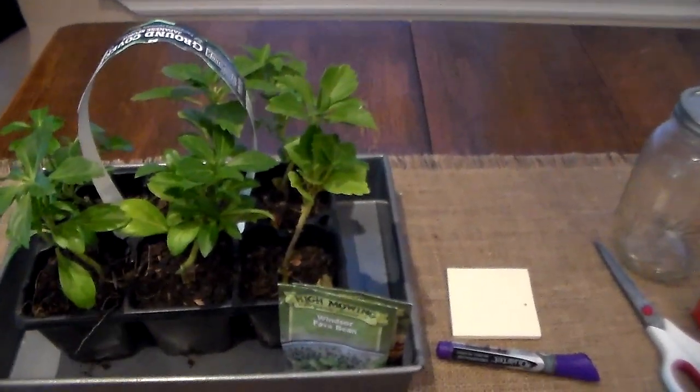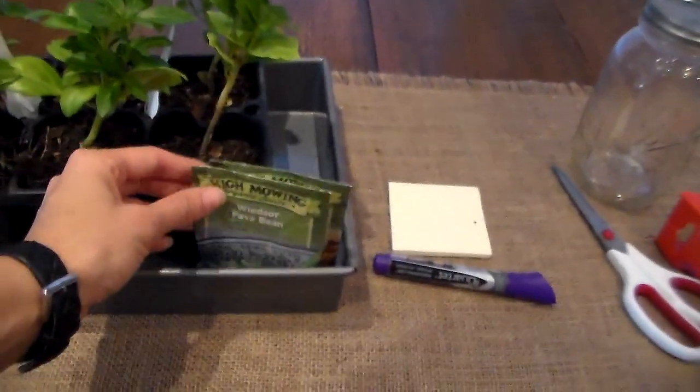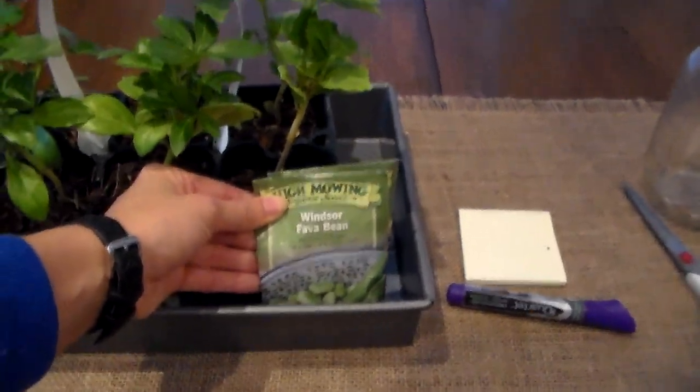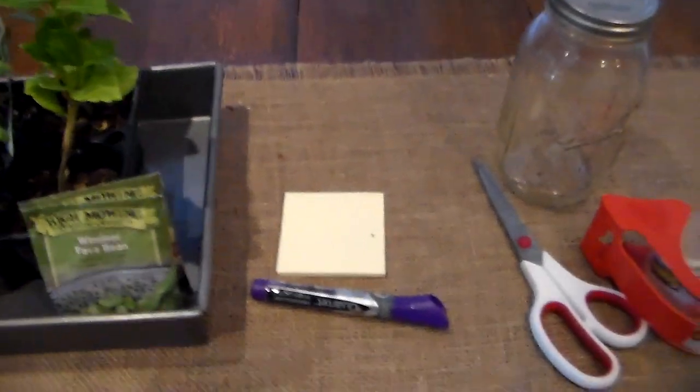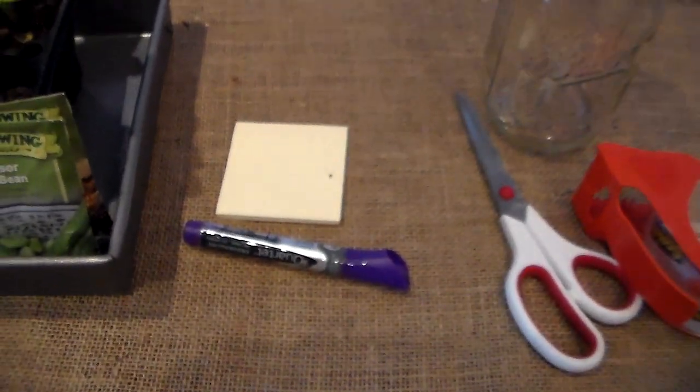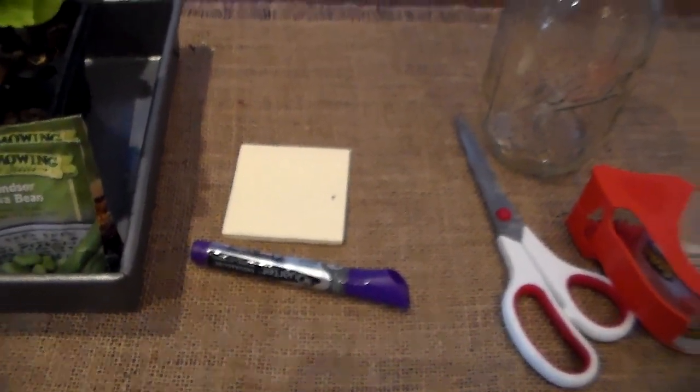If it's the middle of winter or sometime when it's difficult to get plants, you could also start growing your own from seeds inside under a grow light and use those. Next, I'll need Post-it notes or labels for each plant.